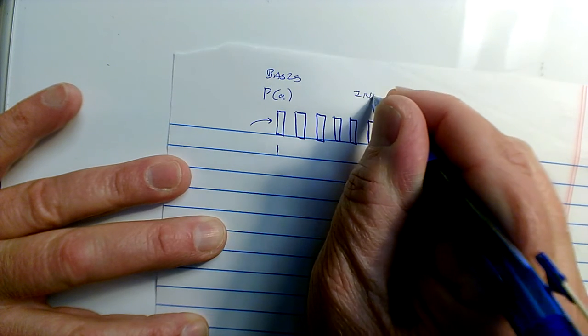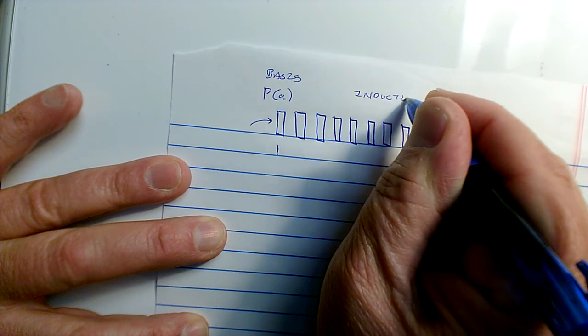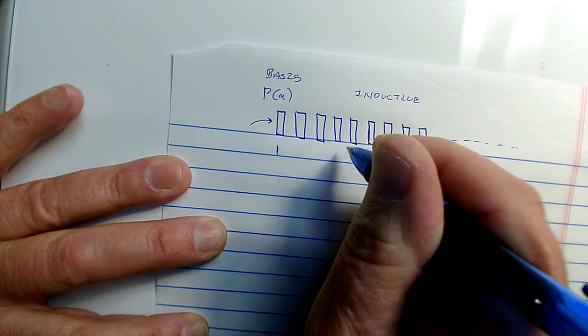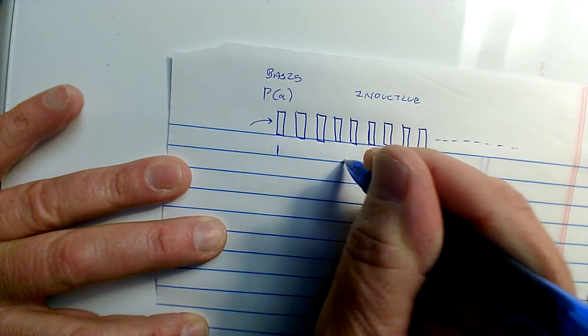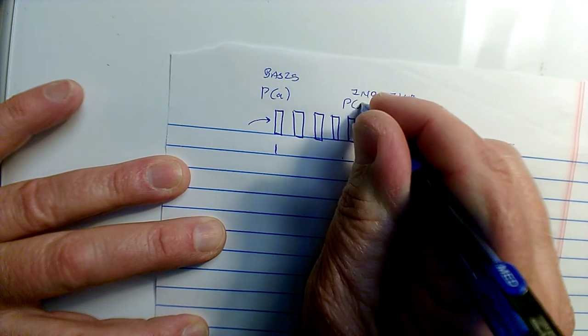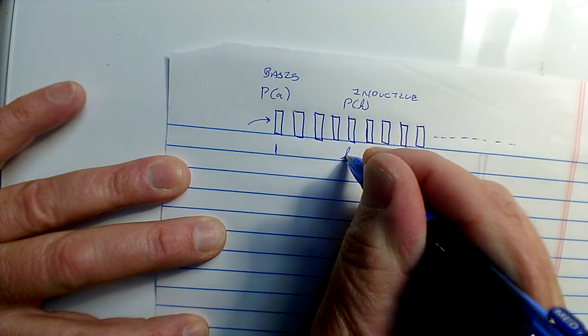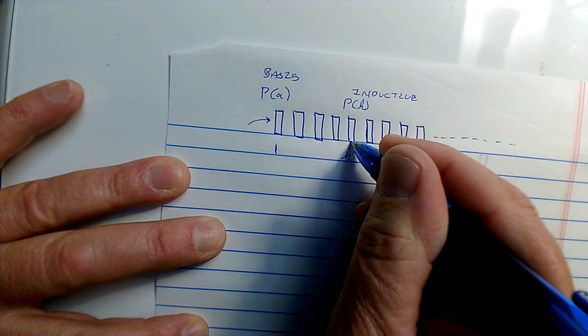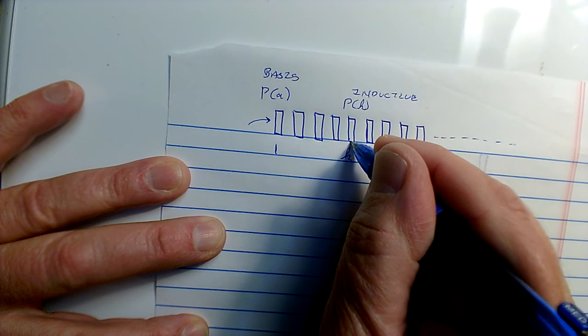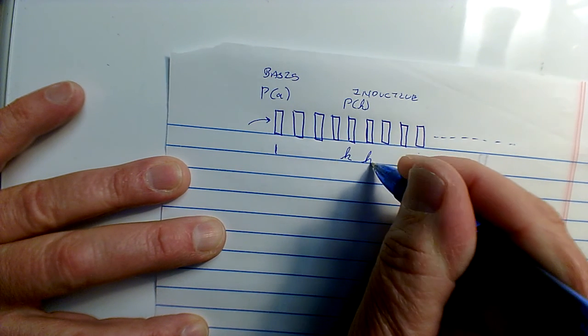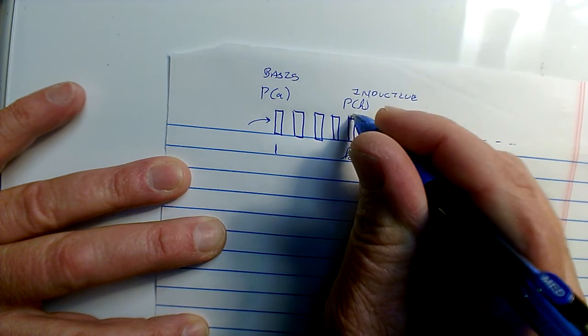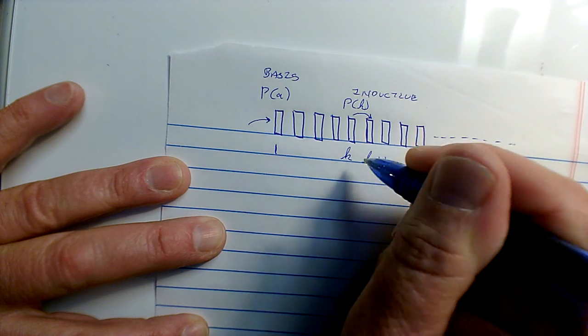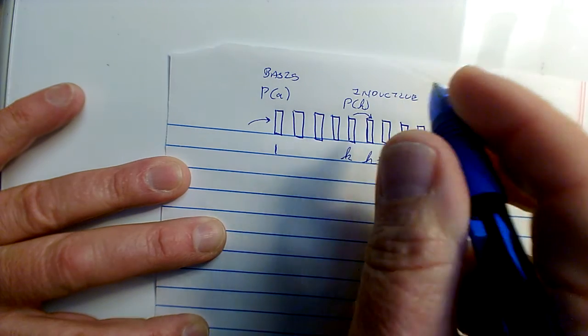For the inductive step, we want to assume that our property is true for the kth domino. We're going to assume we can knock over the kth one. And then we're going to prove that we can knock over the very next one, P of k plus 1.